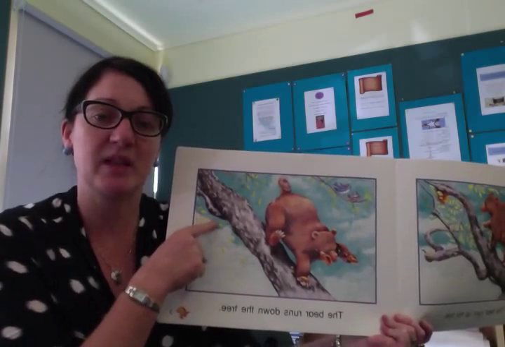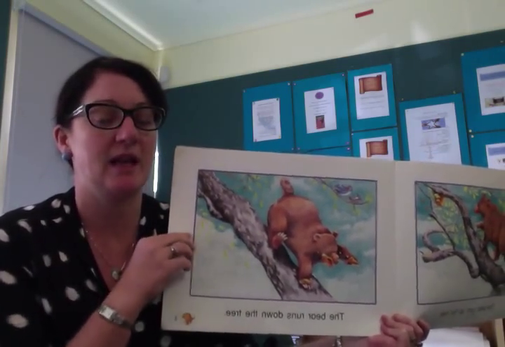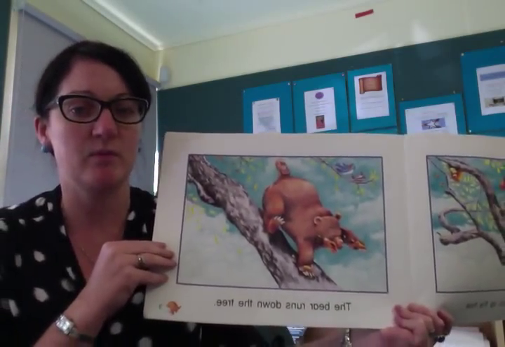What part of the picture isn't written down here? What part of the picture is telling me a little bit extra? So that's how we'd use it with the big book.